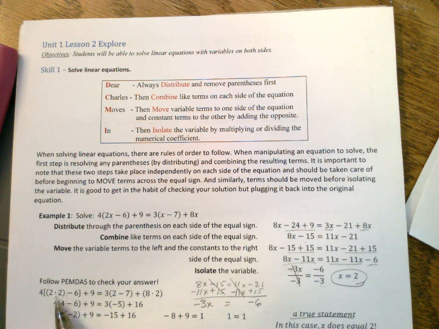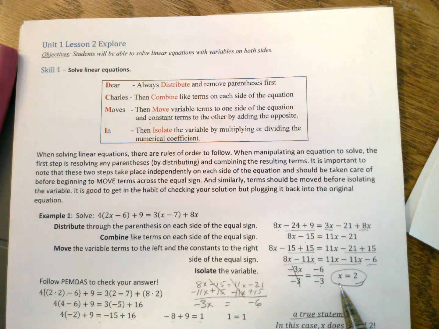For this side, 2 times 2 is 4, minus 6 is negative 2, times 4 plus 9, is going to equal the same thing as this side. So you will end up with this side equaling this side, as all equations must be balanced. And the only way that's going to work is if our x equals a positive 2.